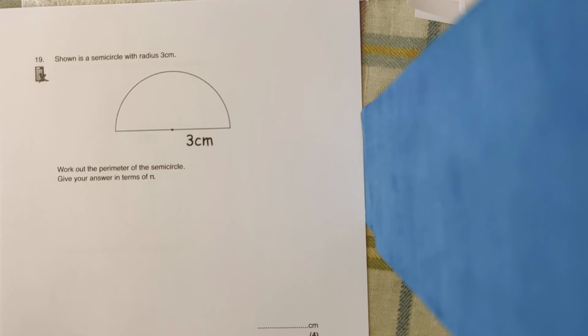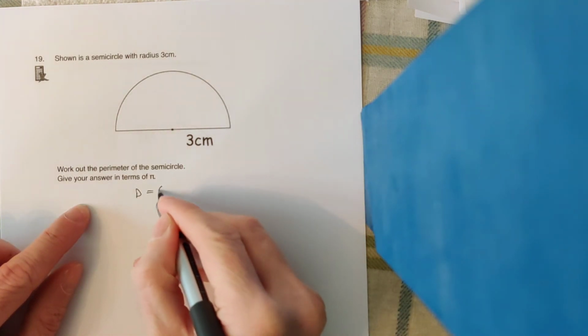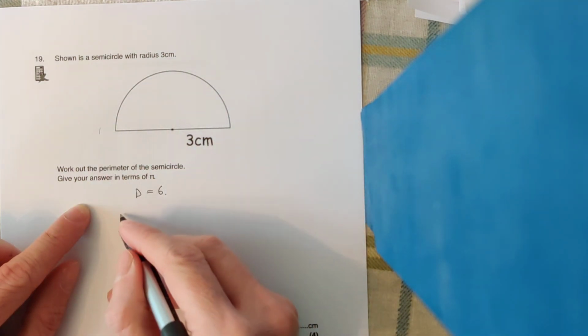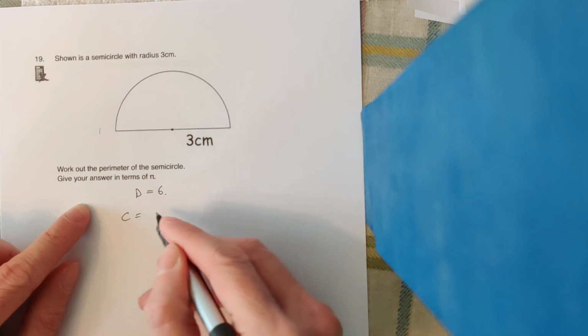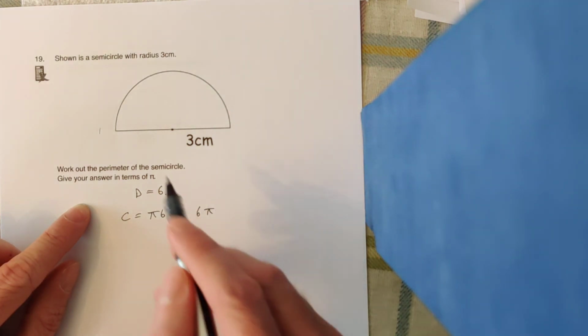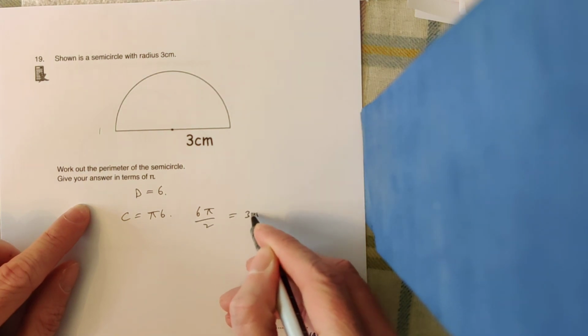Number 19. It shows a semicircle of radius 3. Work out the perimeter of the semicircle, giving your answer in terms of pi. Well, the diameter is going to be 6. This curved part is going to be half the circumference. Now the circumference is pi times 6, or 6 pi. So if you half that, you get 3 pi.